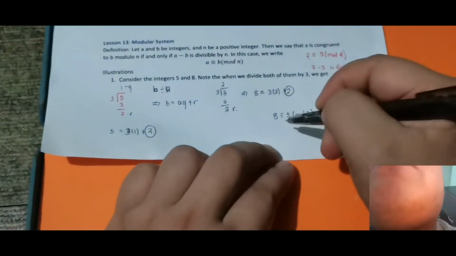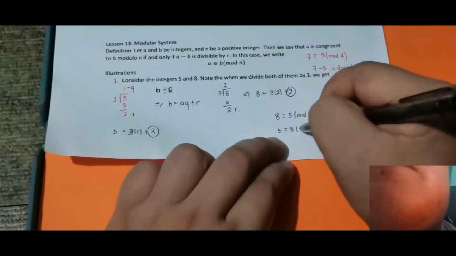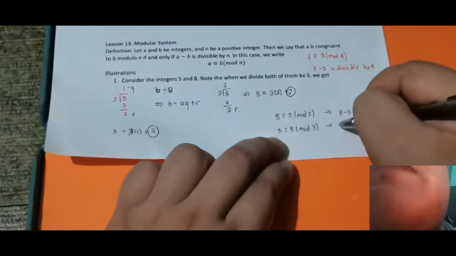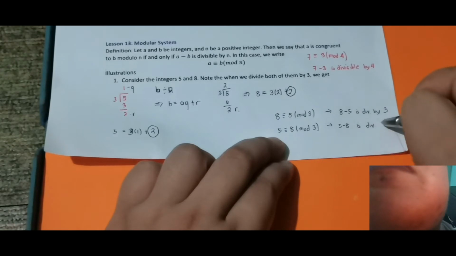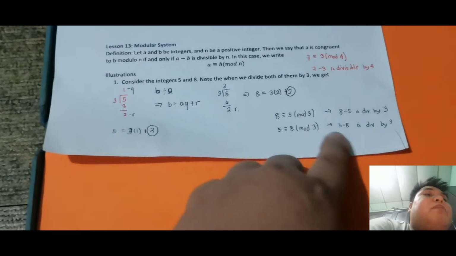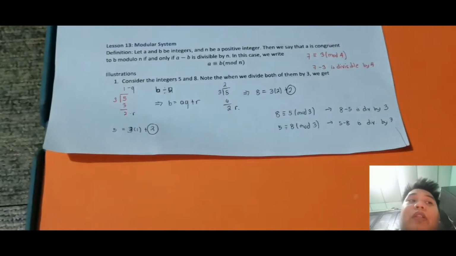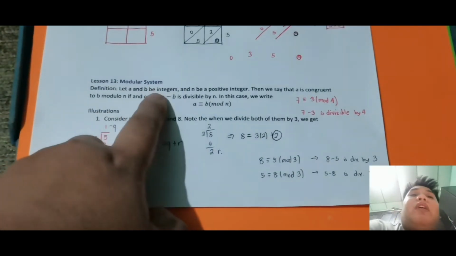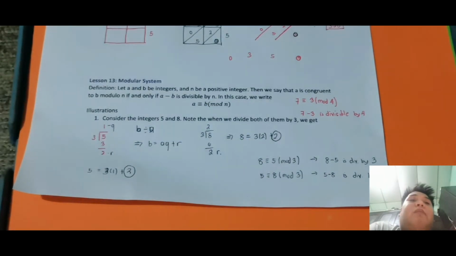Also, pwede kong pagbalik-balikin: 5 is congruent modulo to 8 mod 3. And this is also equivalent sa 5 minus 8 is divisible by 3. Which is also correct. Bakit? 5 minus 8 is negative 3 which is divisible by 3. So, hindi tayo concerned sa sagot. Ang concern lang natin is ma-satisfy na yung condition which is yung A minus B is divisible by N para magawa mo yung ating congruence modulo.